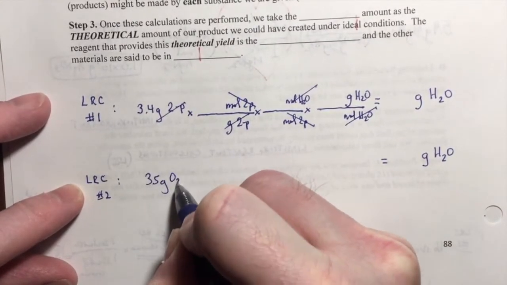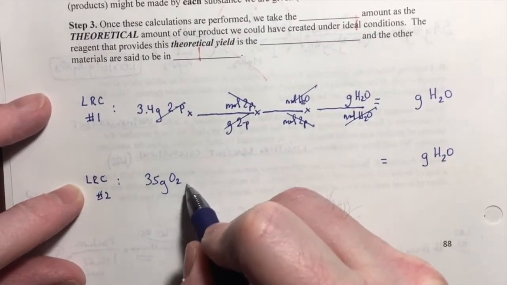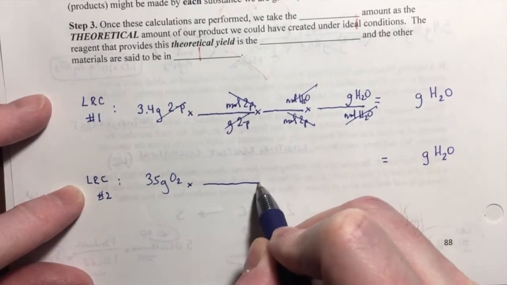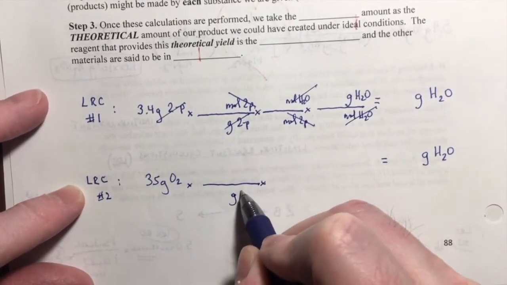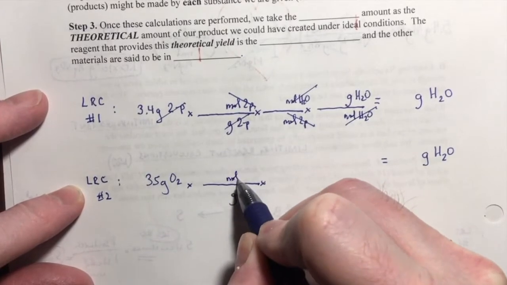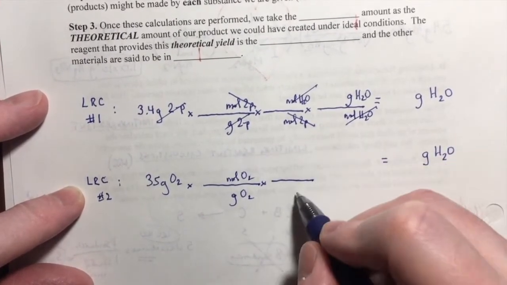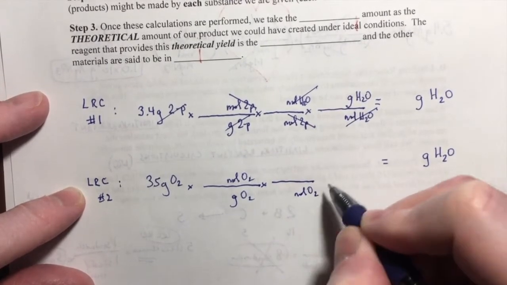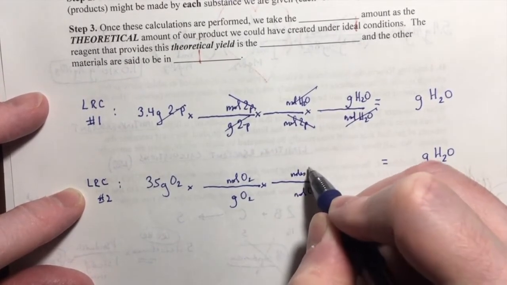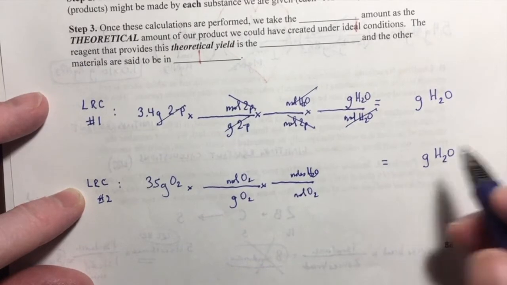Here I have my second limiting reactant calculation, and here I'm going to start with 3.5 grams of oxygen gas, and I'm going to convert first from grams of oxygen gas to moles of oxygen gas, and from moles of oxygen gas to moles of H2O, because that's where I'm headed.